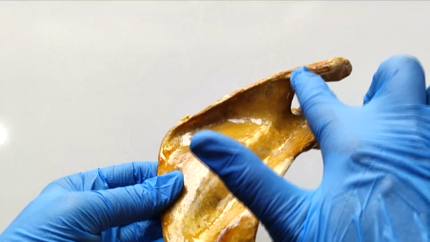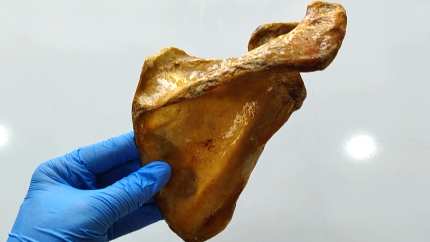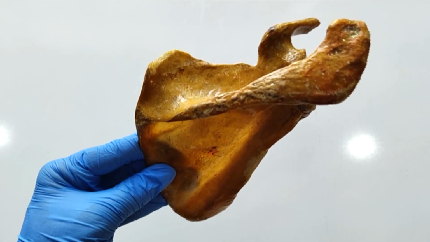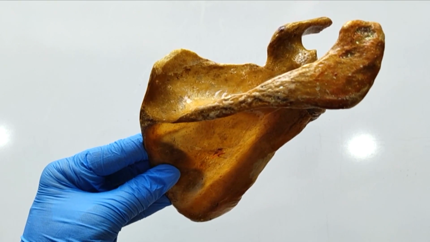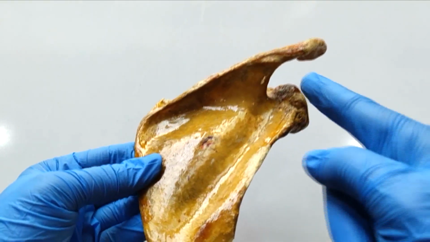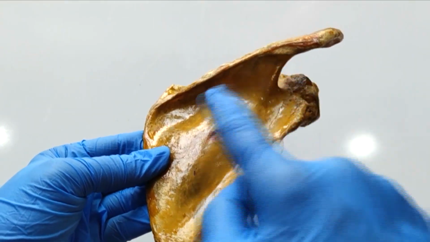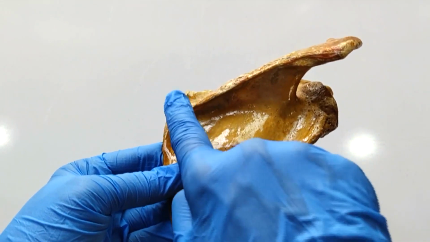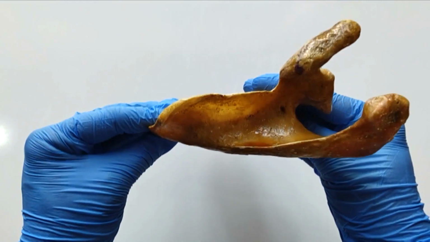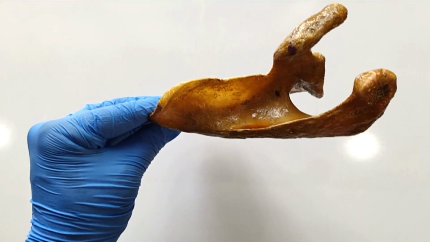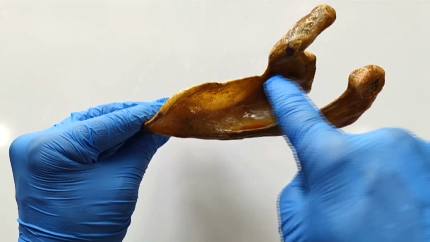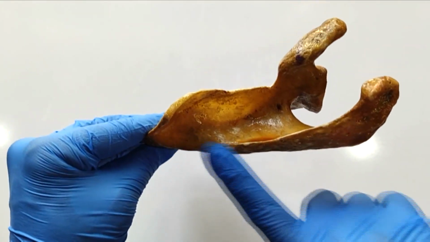The spinous process consists of 3 borders and 2 surfaces. So now we are going to see the parts of spinous process. The 3 borders are lateral border, anterior border and posterior border. So once again, holding the bone in anatomical position, the 3 borders of spinous process are the lateral border, the anterior border and the posterior border.